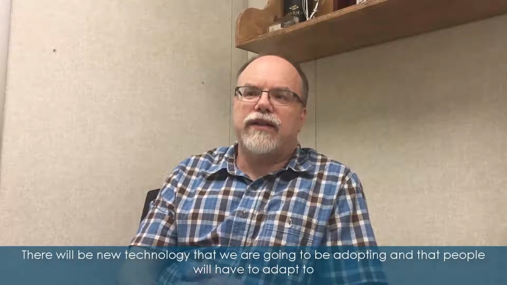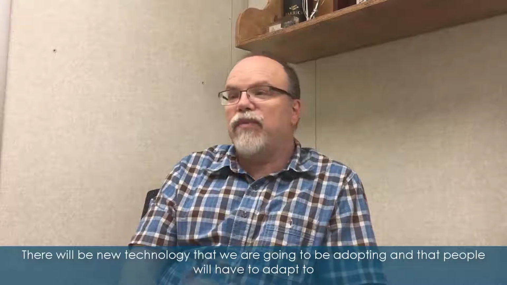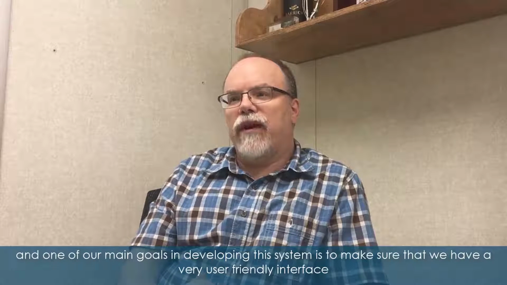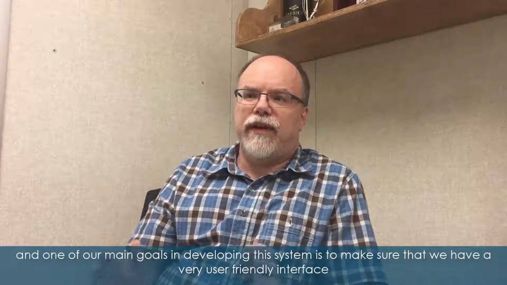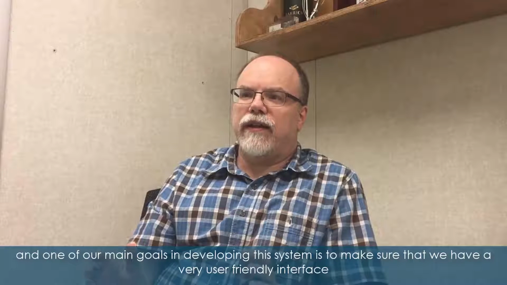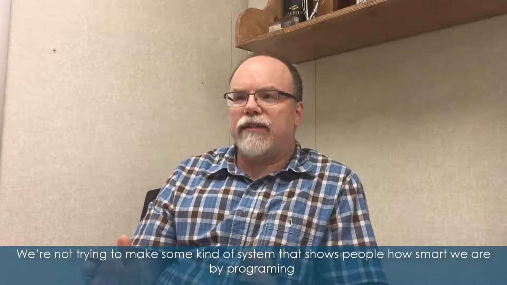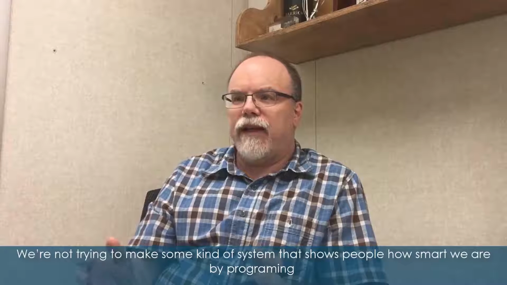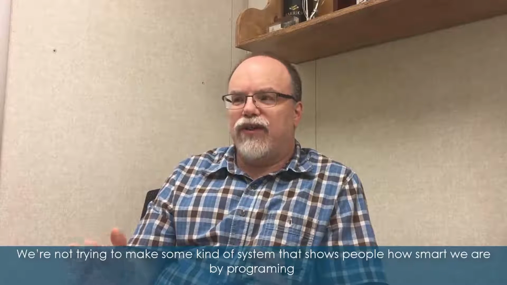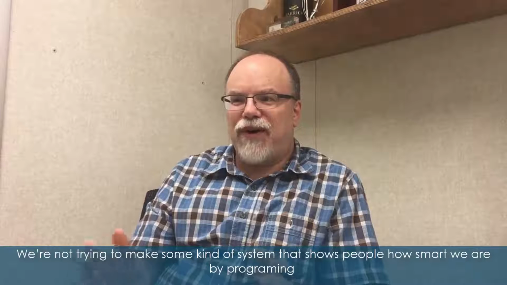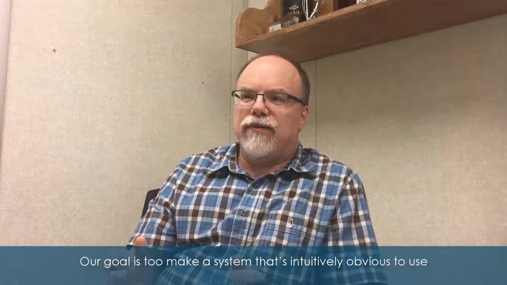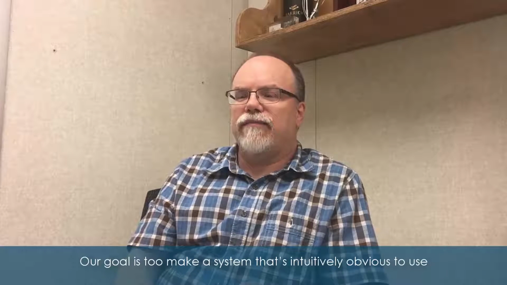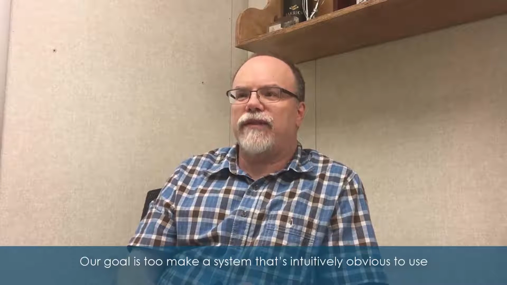There will be new technology that we are going to be adopting and that people will have to adapt to. And one of our main goals in developing this system is to make sure that we have a very user-friendly interface. We're not trying to make some kind of system that shows people how smart we are by programming this incredibly complex system that no one can use. Our goal is to make a system that's intuitively obvious to use.